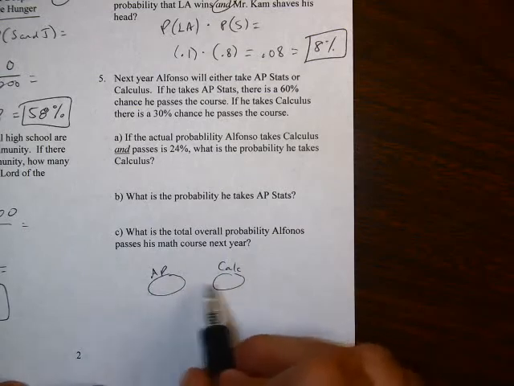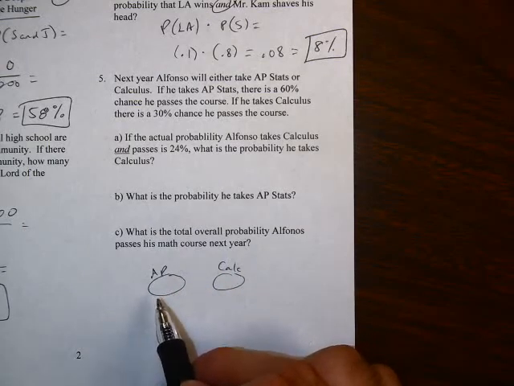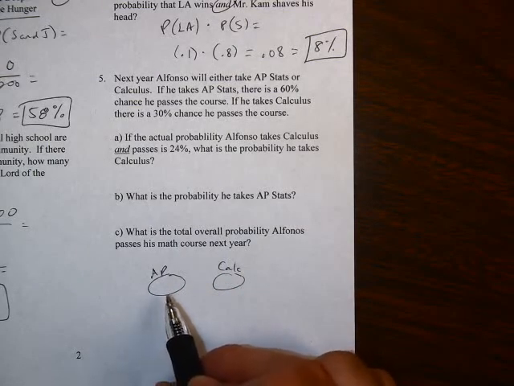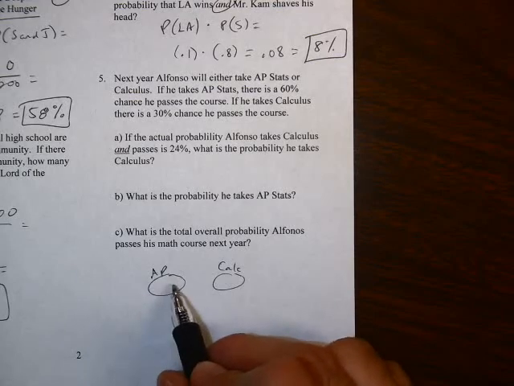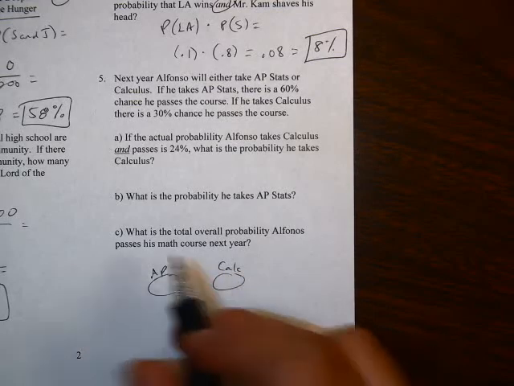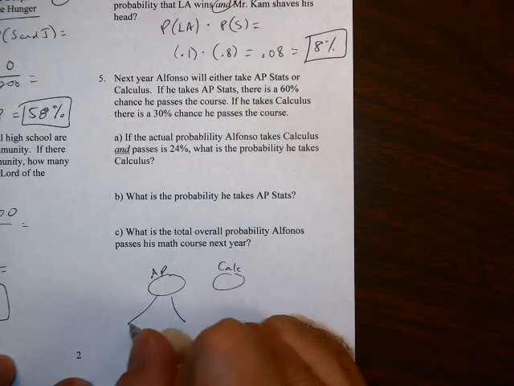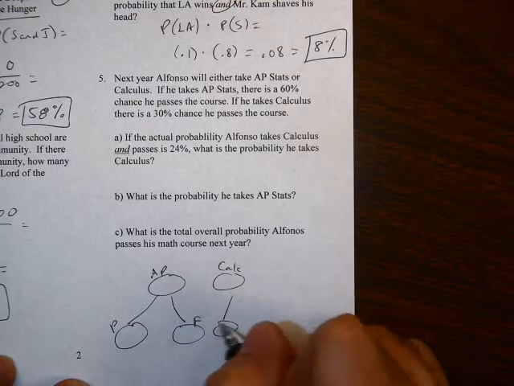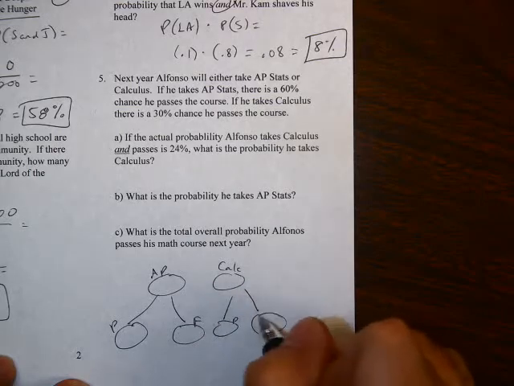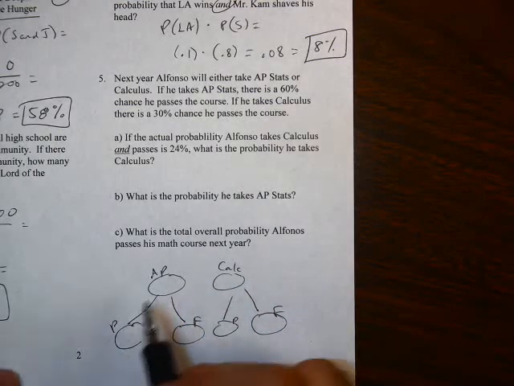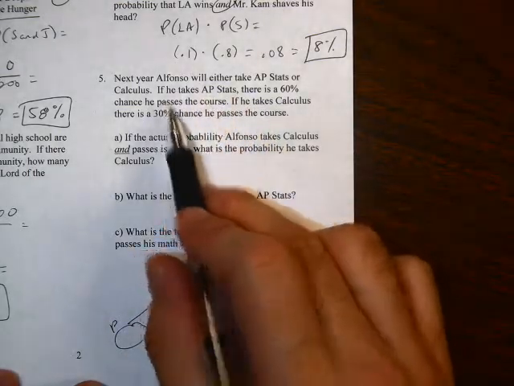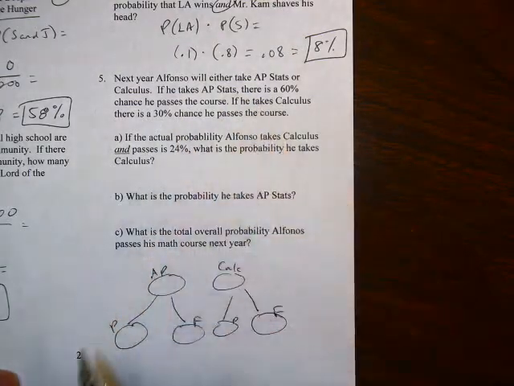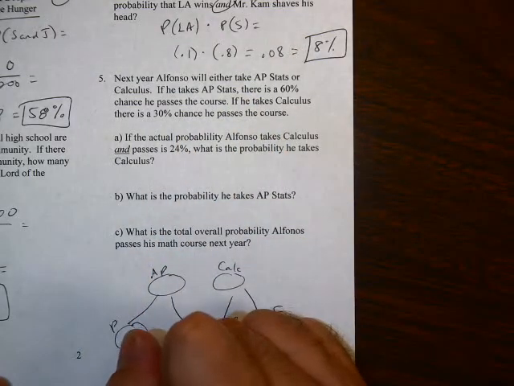Now they didn't say this. These first two just represent Alfonso choosing to take one of the courses. This is, in other words, him choosing to take AP Stats or choosing to take Calculus. Then once that choice is made, he either passes or fails. Passes, fails. Now for AP Stats, again, if he takes AP, there's a 60% chance he passes the course.